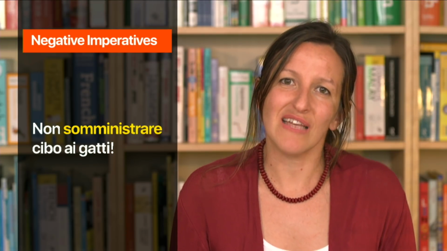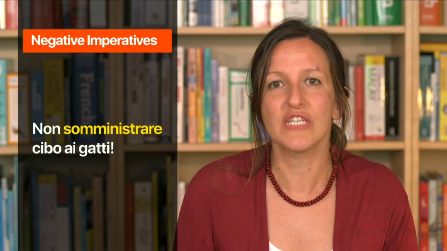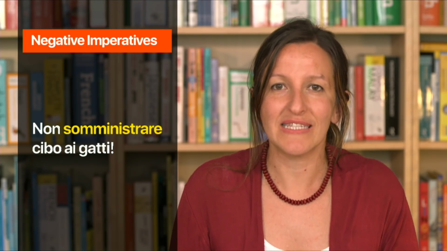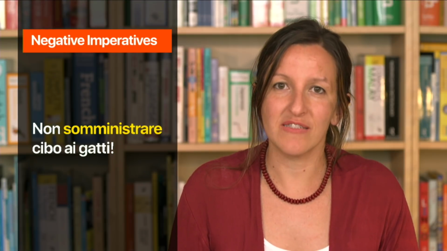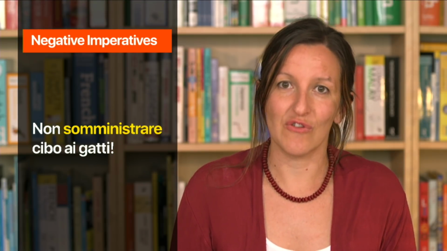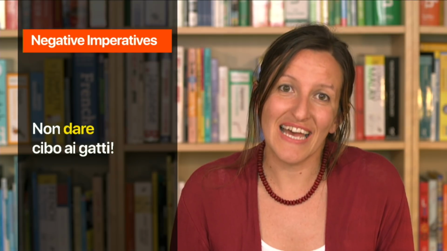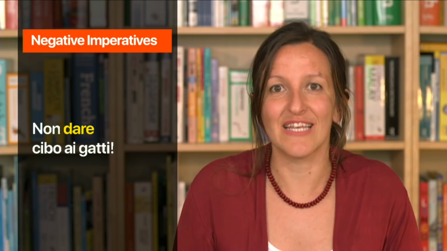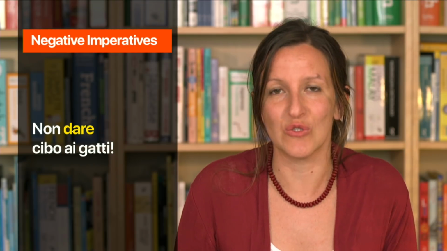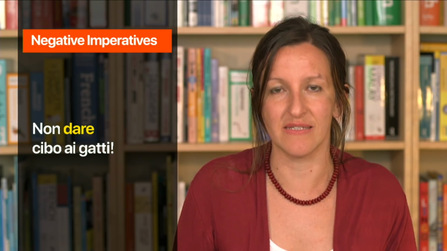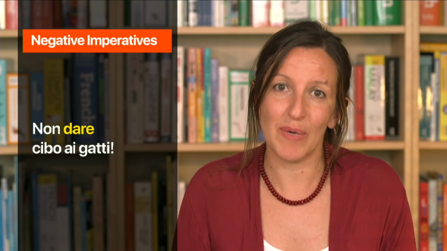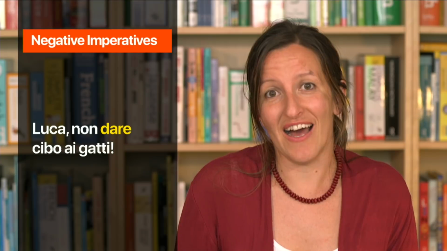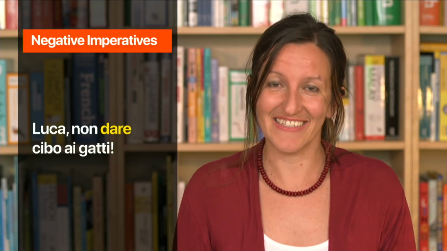Probably I would use something easier, like don't give food to the cats. So imagine we are telling one person not to give food to the cats. We could simply say non dare cibo ai gatti. And this could work as a universal voice, so to everyone reading this sign, or to a specific person. Imagine we are talking to my son, Luca. Luca, non dare cibo ai gatti.